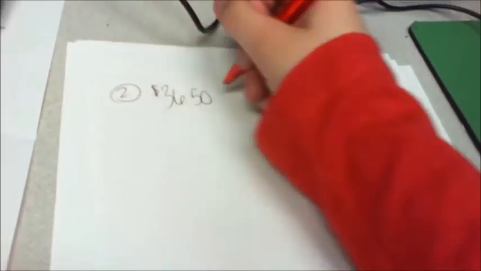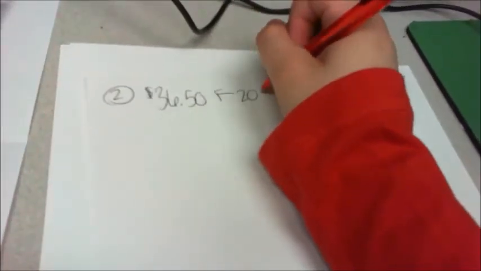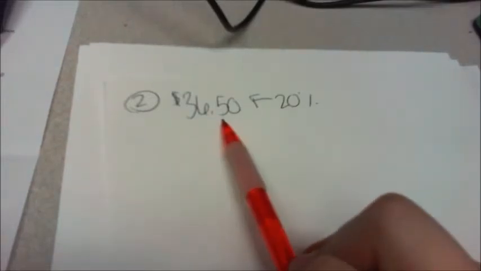Alright, next we're going to work on number 2. Number 2 says, Electric City is offering a 20% discount on all radios. Logan would like to buy a radio that was originally priced at $36.50. And so that's going to be 20% off. What is the total cost after the discount? Show your work.